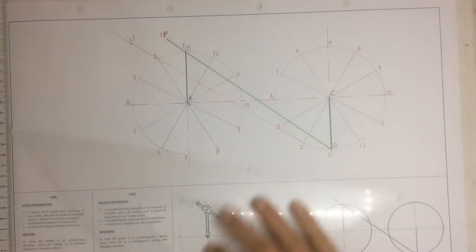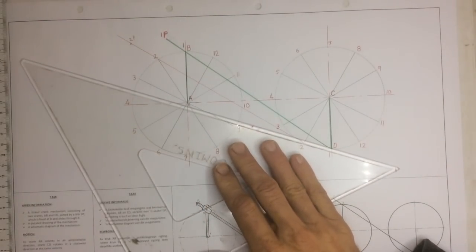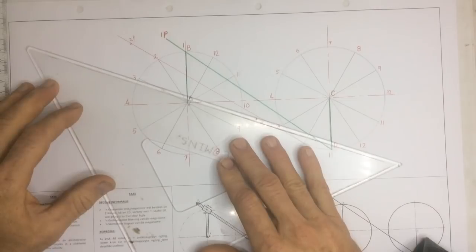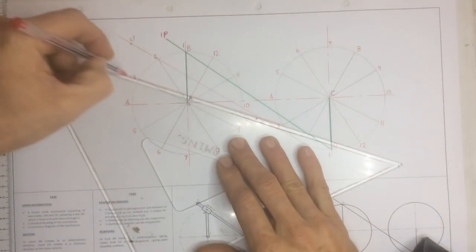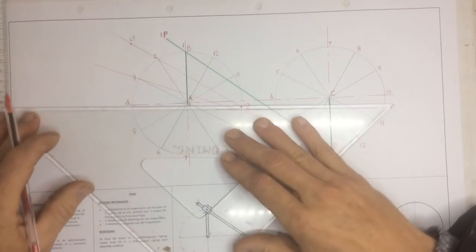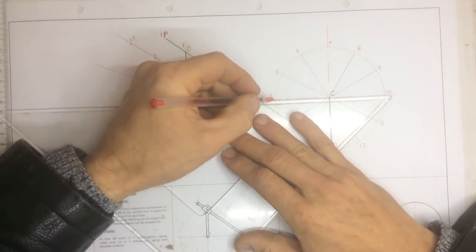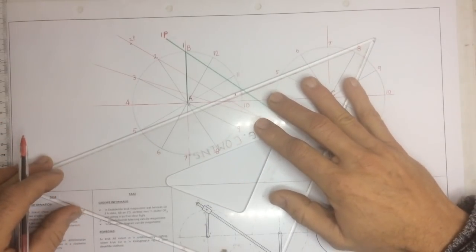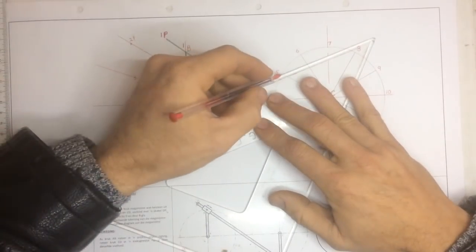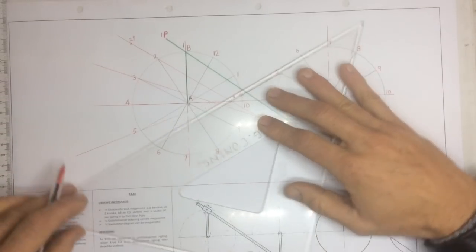Right, once I've done that, I'm going to go to all of these lines over here. Let's go from 3. I'm going to draw a line coming up from 3, going through 3. I'm going to go to 4, draw a line coming up from 4. Go to 5, draw a line coming up from 5. Go to 6.